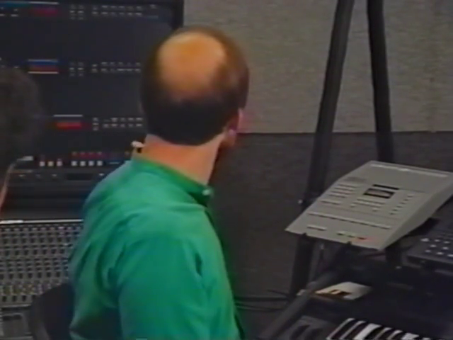In fact, if you looked real closely, you could see that to call up program 1 on the Quadriverb GT, I was sending it program change 2 from here, because the EPS numbers from 1 to 128 and the Quadriverb 0 to 127.